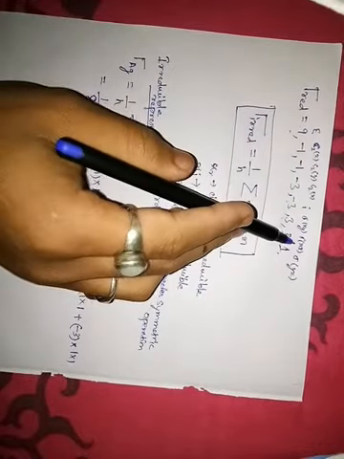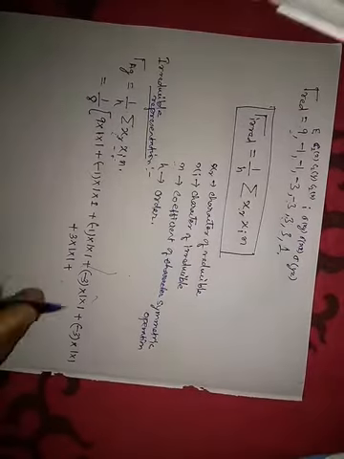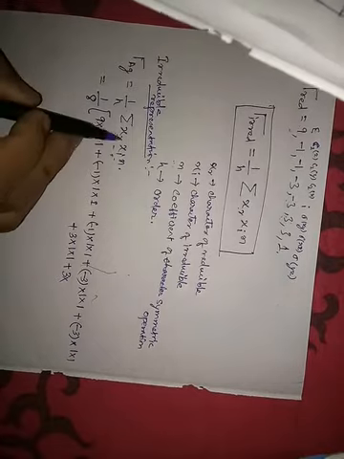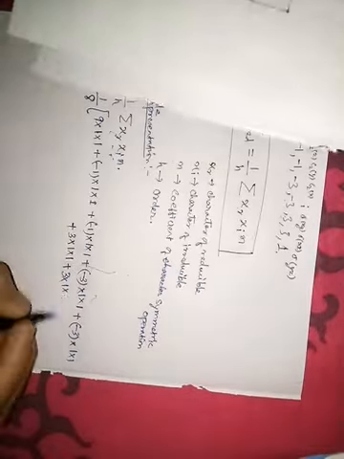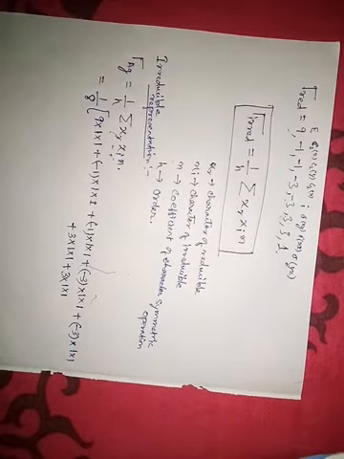For sigma xz we have 3, so 3 into the irreducible character from the character table for sigma xz, which is also 1, and since there is no coefficient, it will be 1 only.